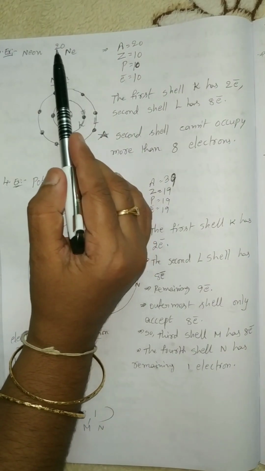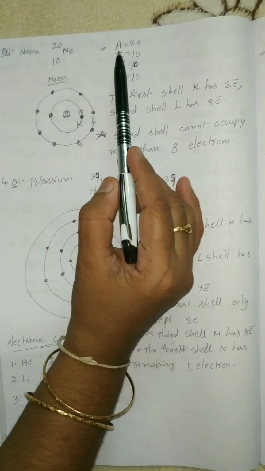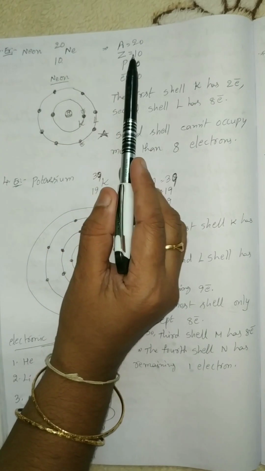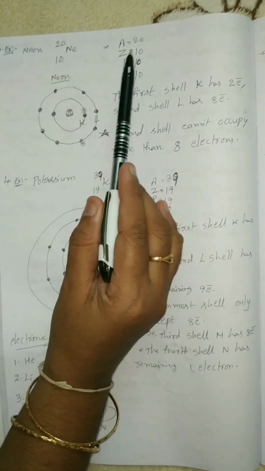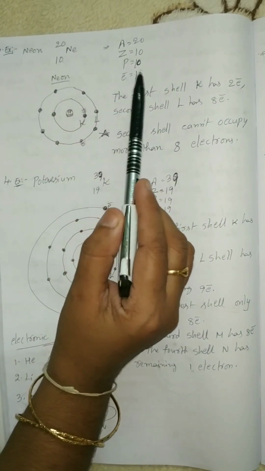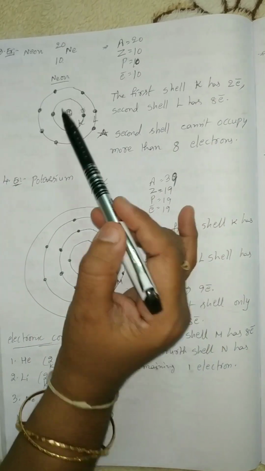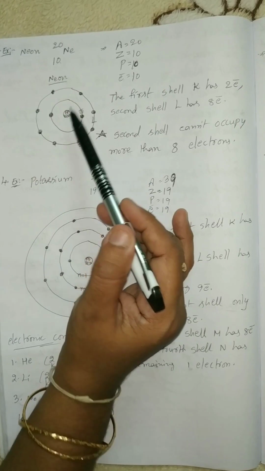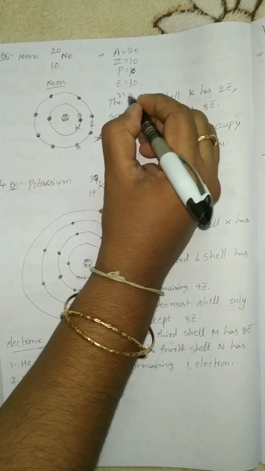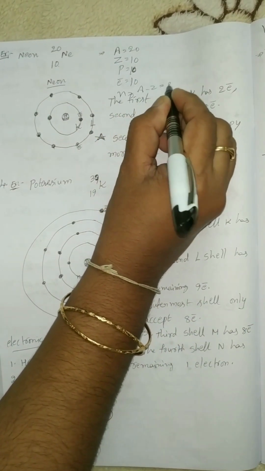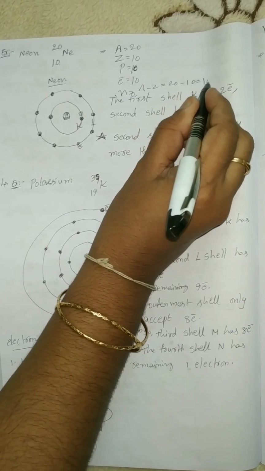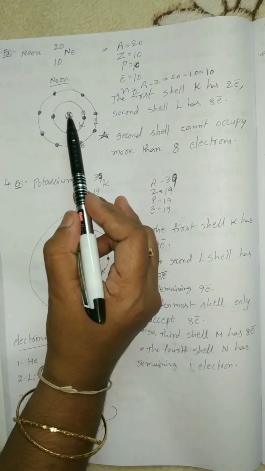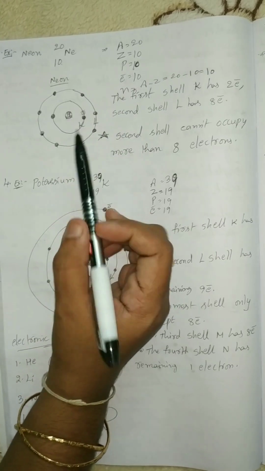Neon. Neon atomic number is 10, neon 20. In this, mass A equal to 20, Z atomic number 10. Protons 10, electrons 10. This is the nucleus, protons and neutrons present. Neutrons are A minus Z, that means 20 minus 10 equal to 10. So protons 10, neutrons 10 present in the nucleus and electrons are 10.